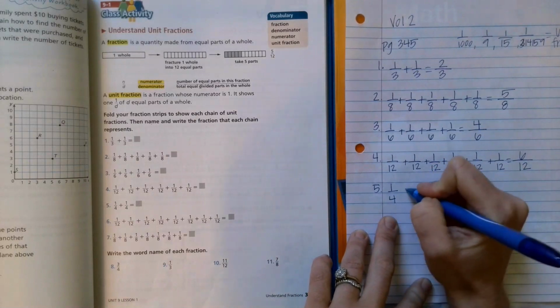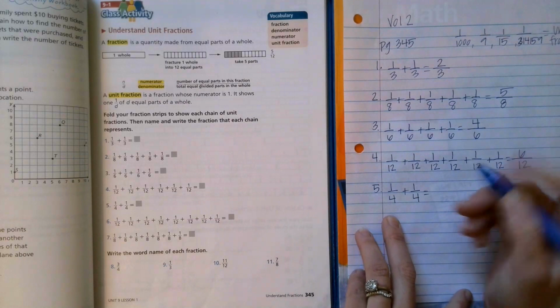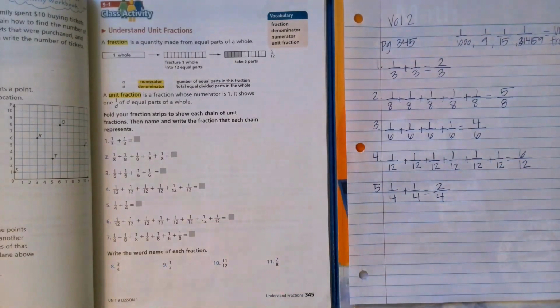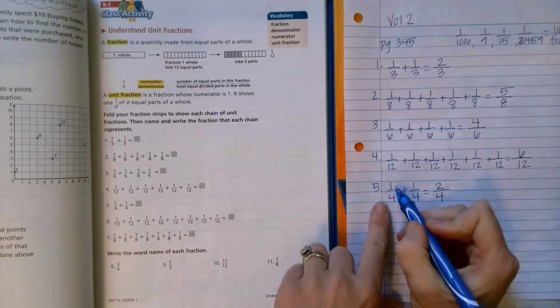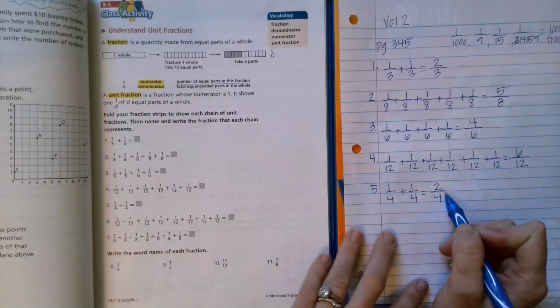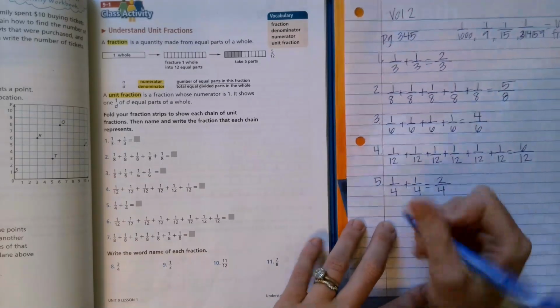1/4 plus 1/4. If you guessed 2/4, you're right. Or not guessed, if you said 2/4 because you did 1/4 plus 1/4 to get 2/4, you're right. Remember our denominator, we do not add it together. It does not equal 2/8.